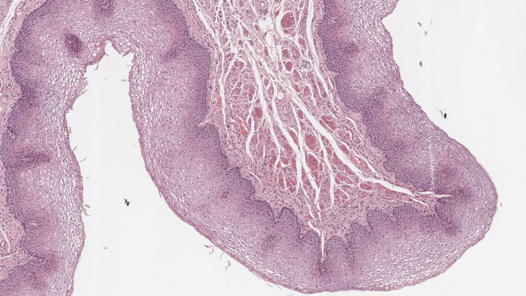Nutrients diffuse through to the epithelial cells from blood vessels in the underlying supporting connective tissue. So now, having defined an epithelium, it's also important to know how an epithelial surface is classified and therefore named.